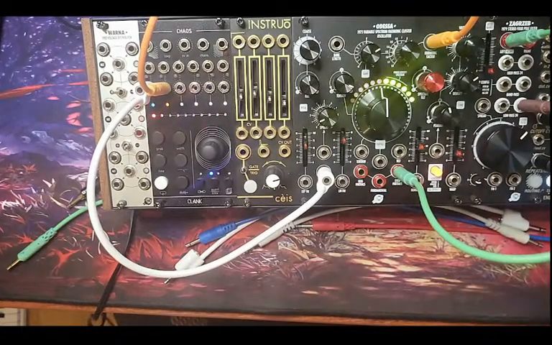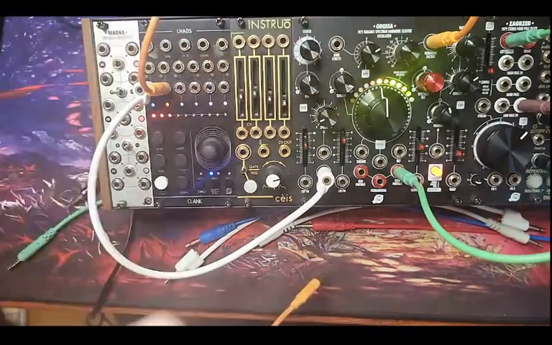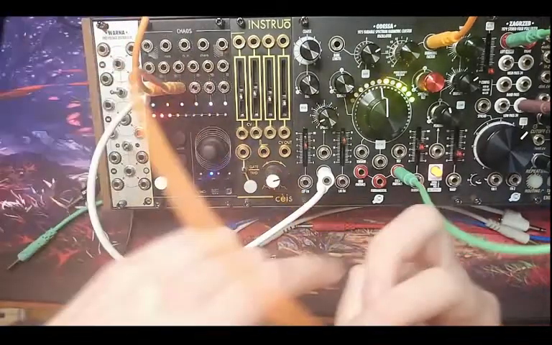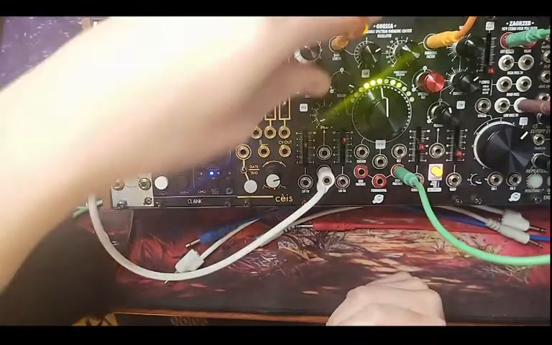And we can even automate the banks one. So let's get another cable over here.